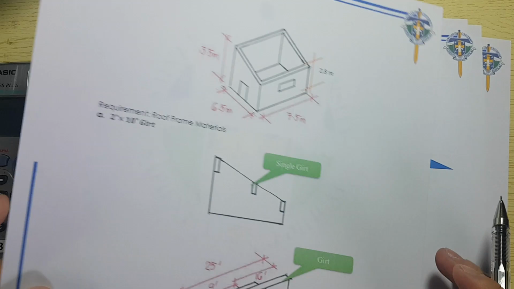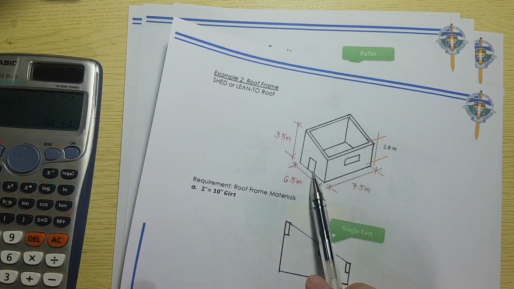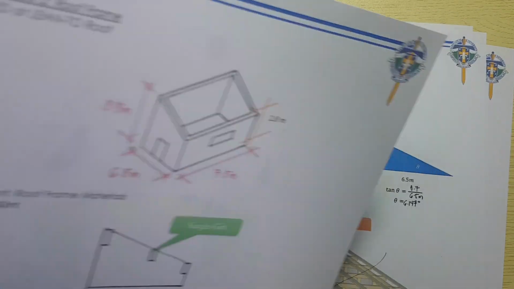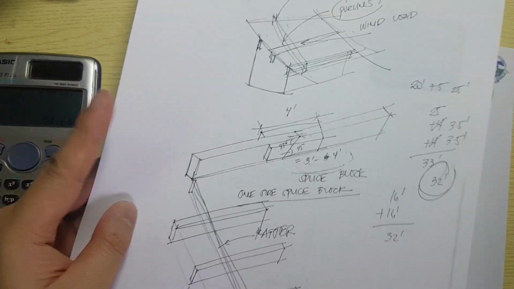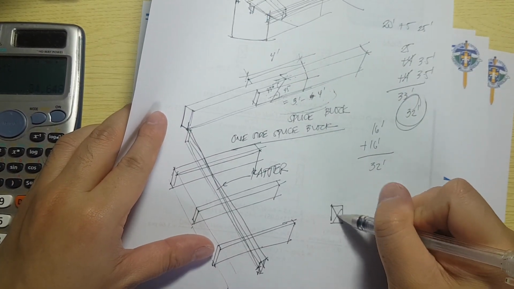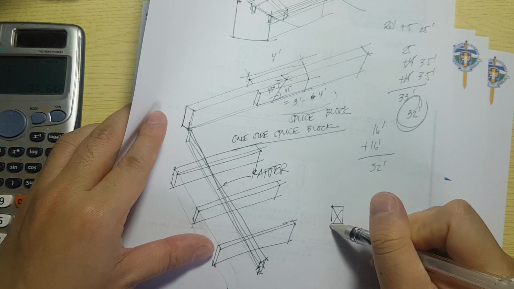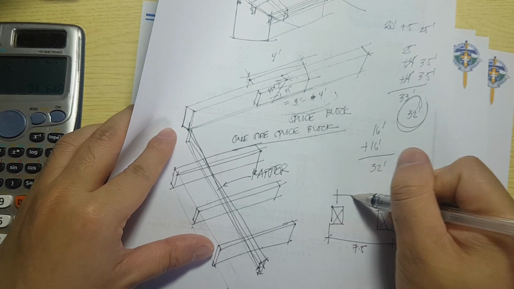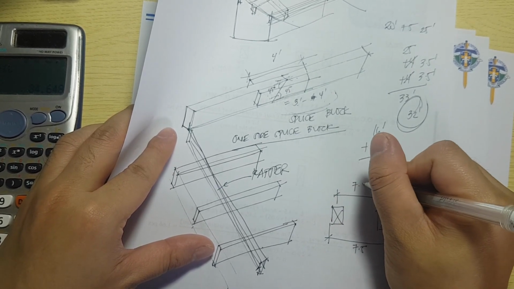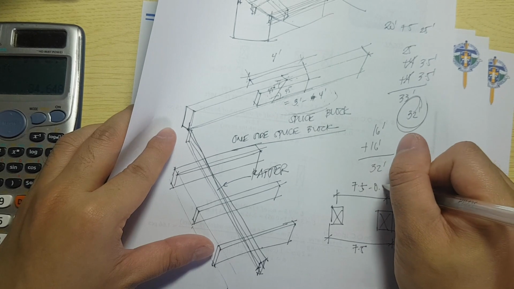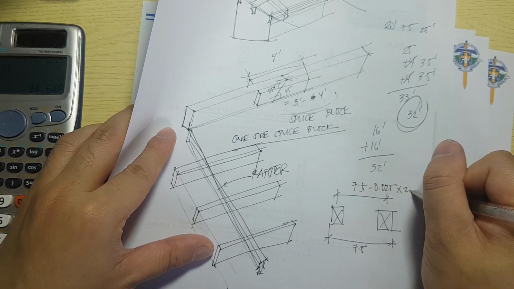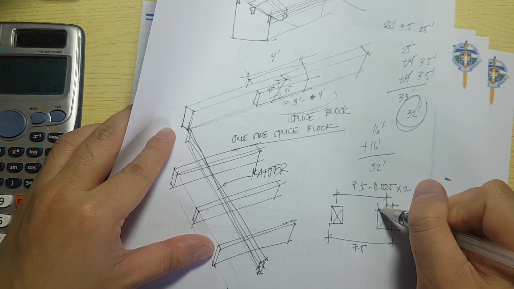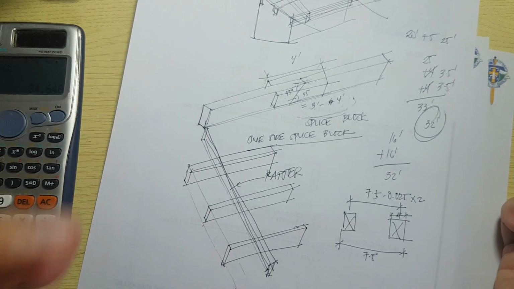Okay? So what will happen is we will fit the rafters in this 7.5. Take note that the distance 7.5 is edge to edge. So the on-center distance is this one. So 7.5 minus 0.025 times 2, because this is 2 inch. This is 1 inch. This is another inch. Okay?